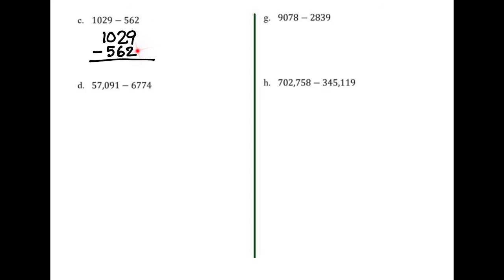Okay, so 9 minus 2, we can do that one. So 9 minus 2 is 7. 2 minus 6, can't do it, so we're going to have to borrow. So borrow from the 0, which we can't, so we borrow from the 1. And this now becomes a 10. 10 is now a 9, this is now a 12. 6 from 12, so 12 minus 6 now we can do. So that's 6, and 9 minus 5 is 4.